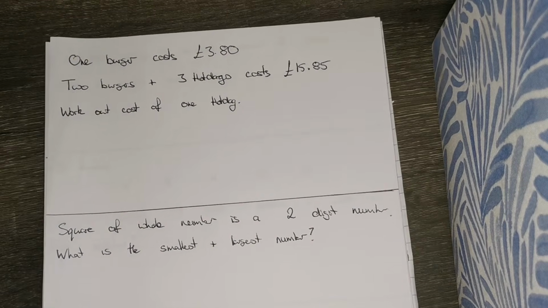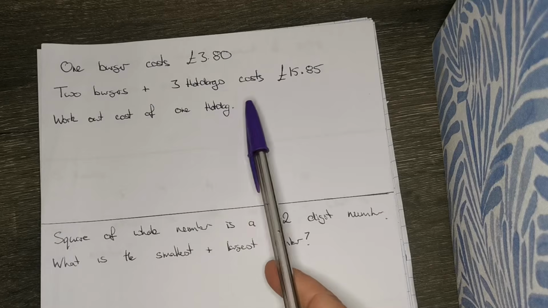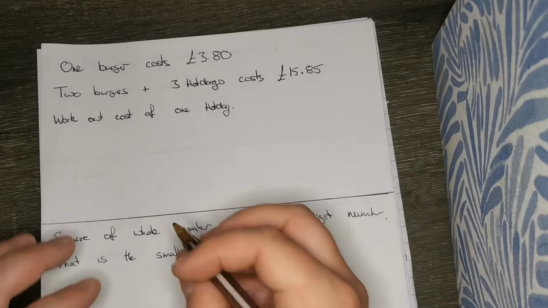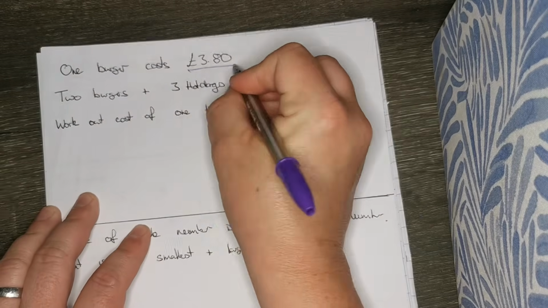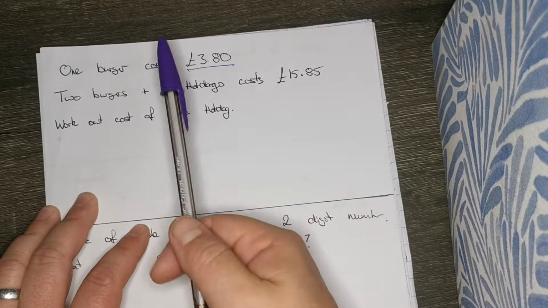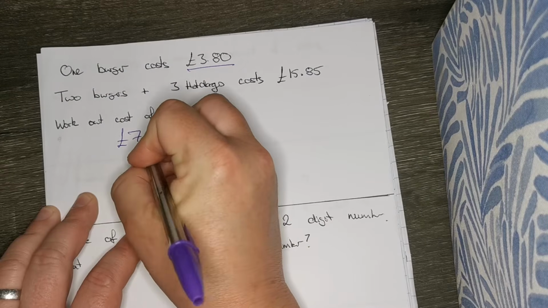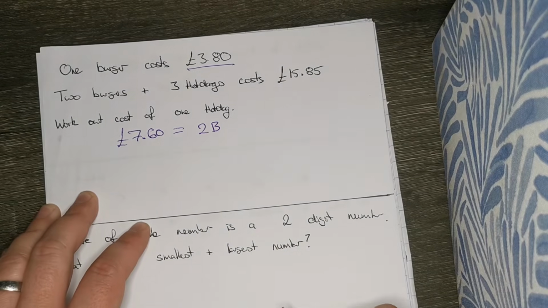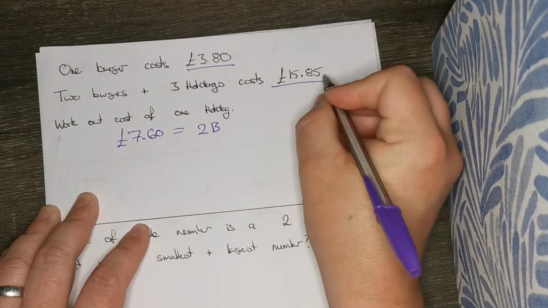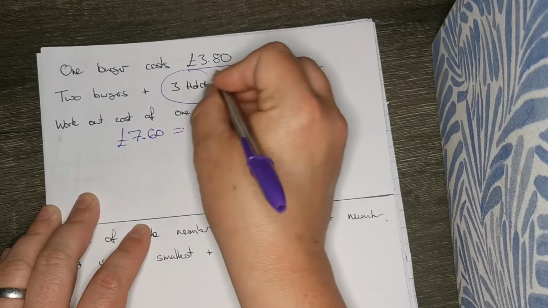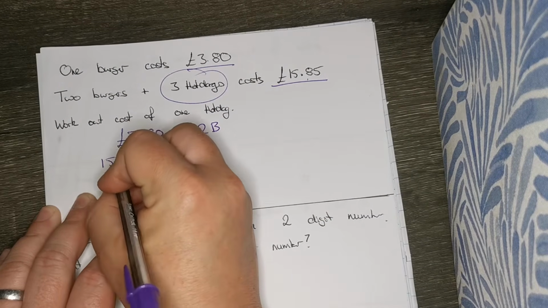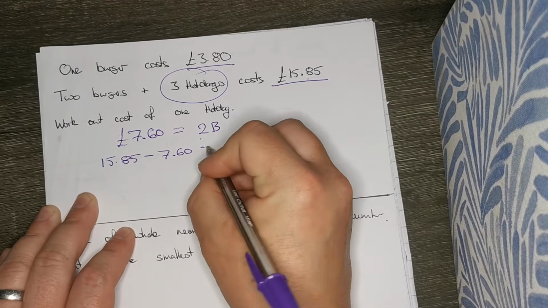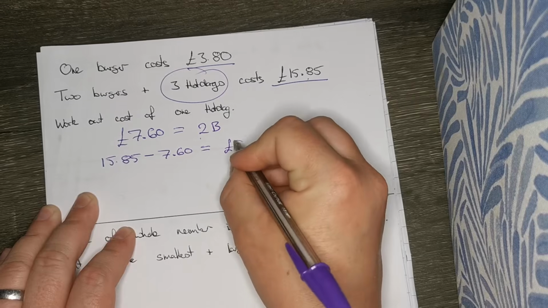Right, one burger costs £3.80, 2 burgers and 3 hot dogs cost £15.85. Work out the cost of one hot dog. Well, if one burger costs £3.80, 2 lots of £3.80 would be £7.60, which I think is 2 burgers. I'm just going to put B for sake of ease. So if I do the full price, take away my 2 burgers, that should leave me with 3 hot dogs. So £15.85, take away £7.60, should be £8.25.